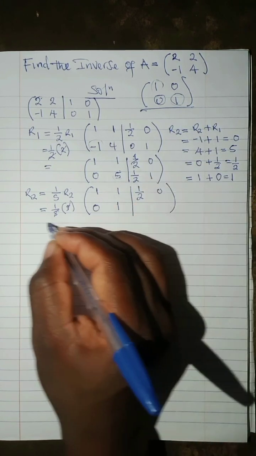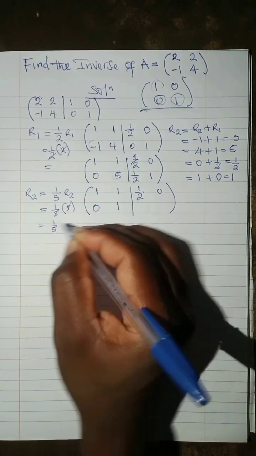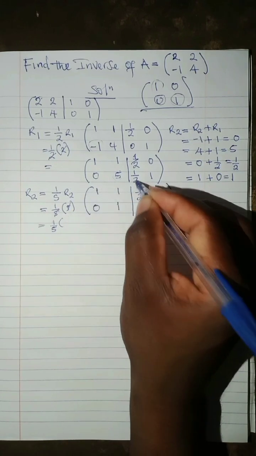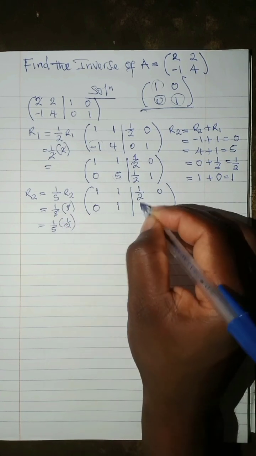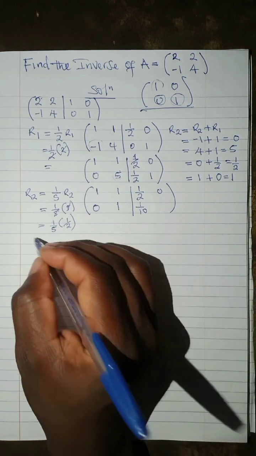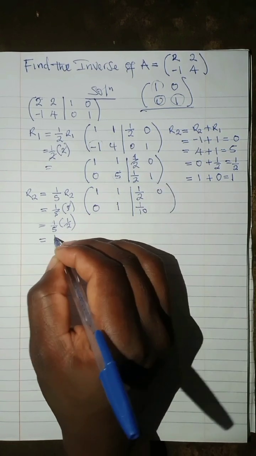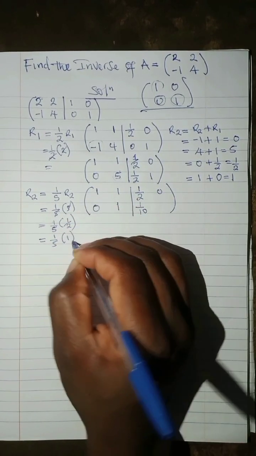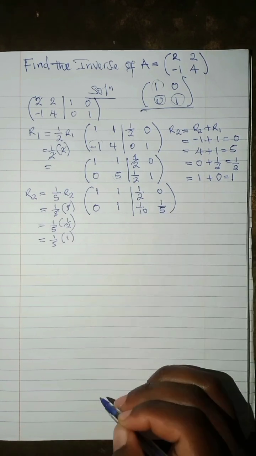Here, I shall write our 1 over 5 there. What is the number which is in row 2? It is half, like that. So when you multiply this, it will be 1 over 10. Where are we? Here, which is 1 over 5. The number which is in row 2 is what? 1. So when we multiply, we're going to have 1 over 5, like that.